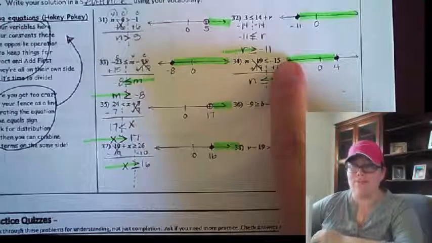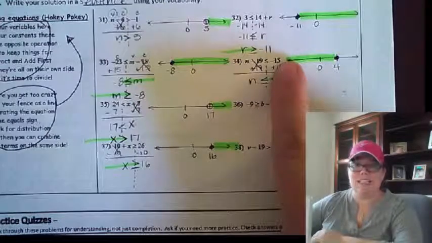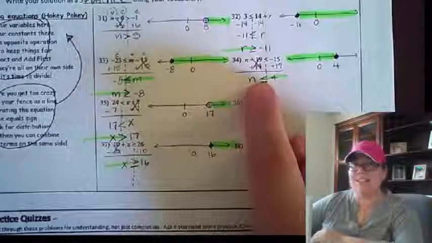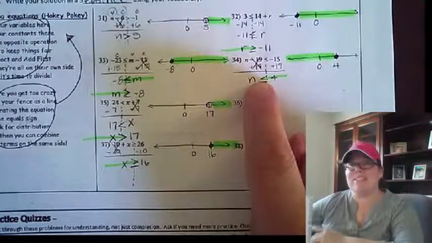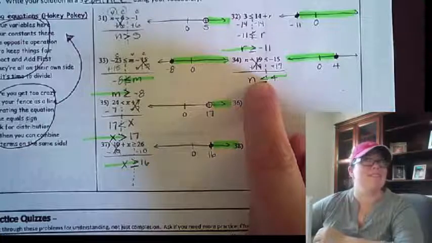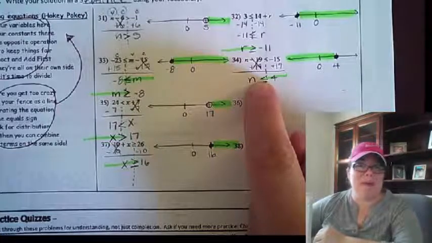Left, less, little. If the little side is on the left, then it's less than. Just a little sound device, I guess, to help you remember which way it goes.